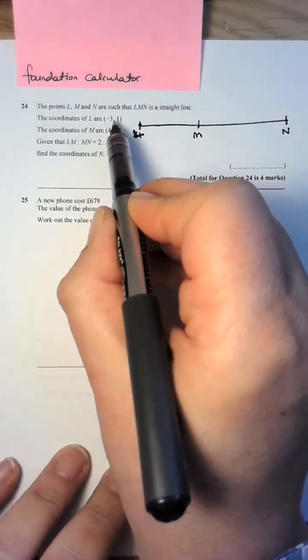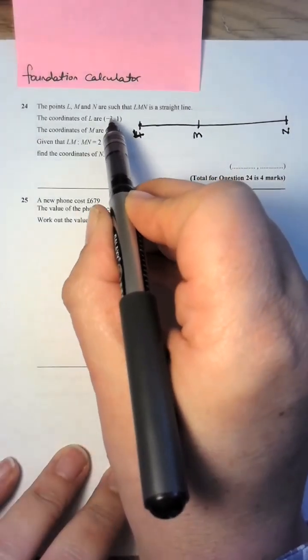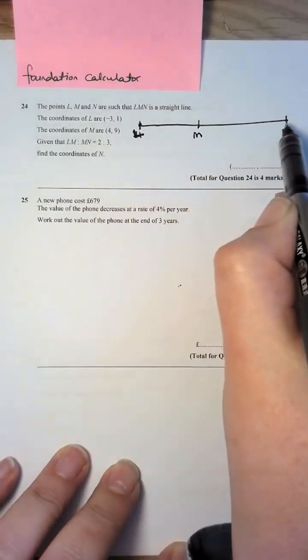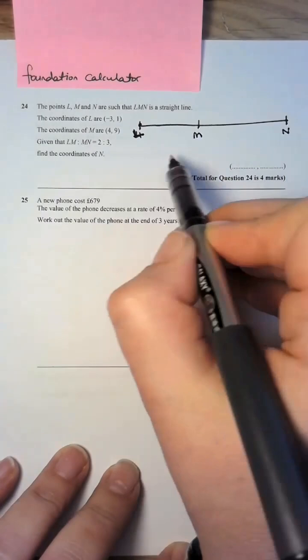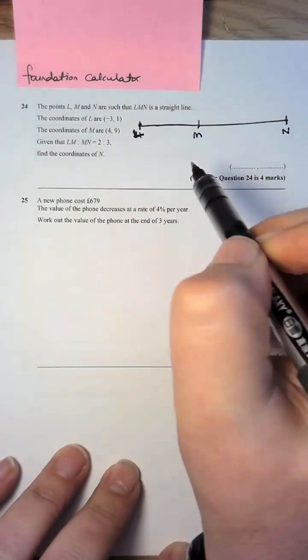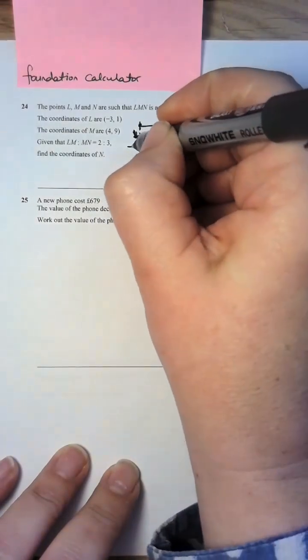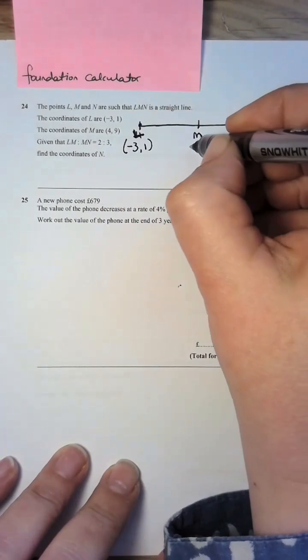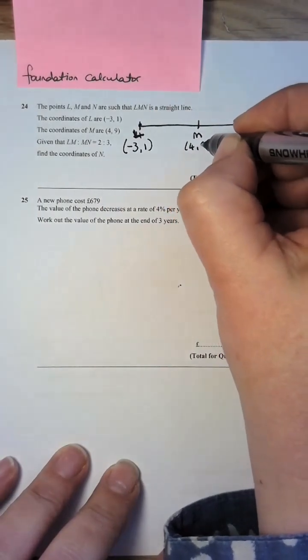I've got coordinates that are different here. It's not a vertical line. I'm still going to use them, but there's not a lot of space here, so you might want to sketch this out. I quite like sketching it out when it's different coordinates, but I'm going to work it this way. M is 4, 9.